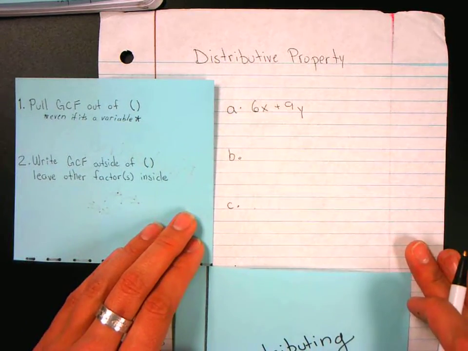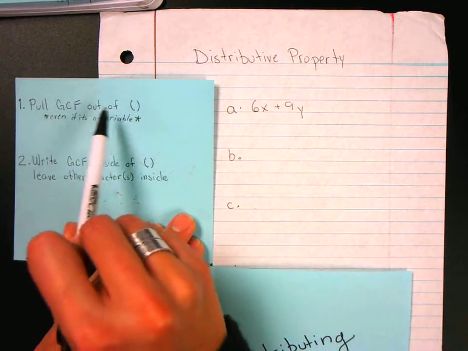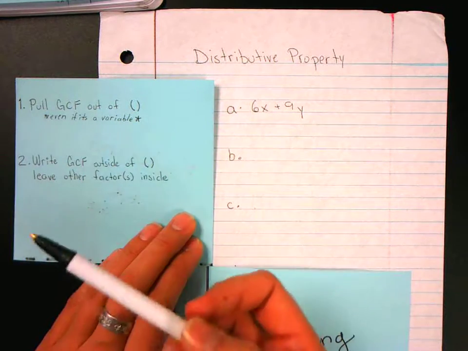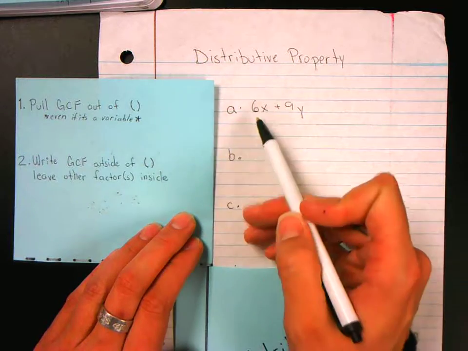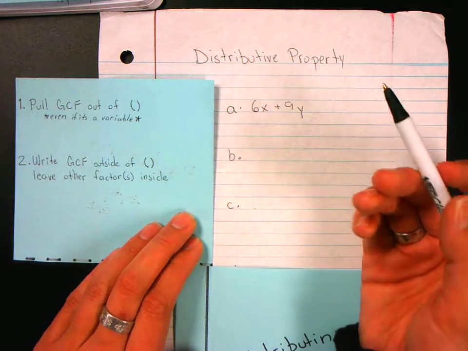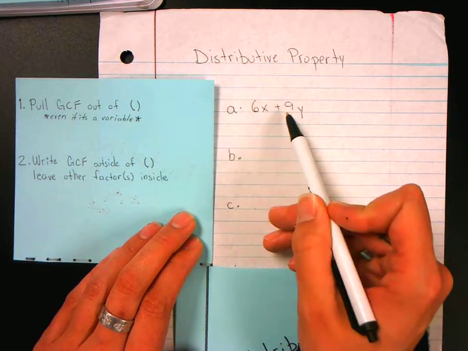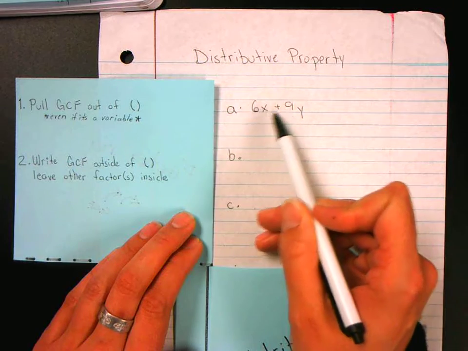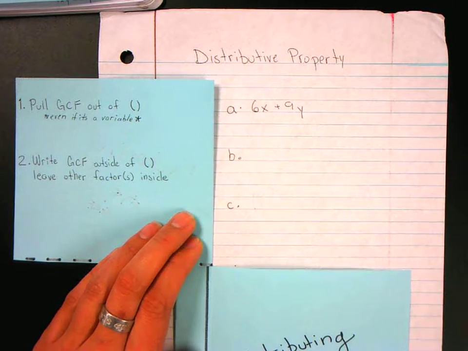If we look at the steps given, the first step is to pull GCF out of parentheses, even if it's a variable, meaning sometimes your greatest common factor is going to be a variable, and that's totally cool. If we look at 6x plus 9y, we have to notice, what do they share there? They don't share variables, so I'm not going to pull out a variable, but they do share some numbers. They share 6 and they share 9. I want to look at what's the GCF between 6 and 9.